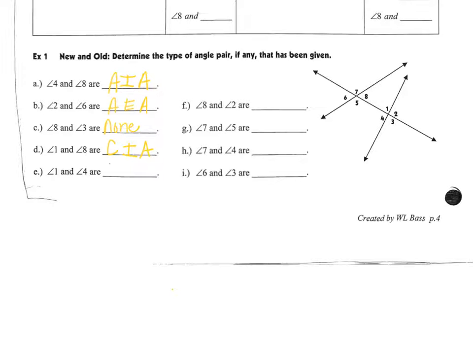Our next set, if we look at angle 1 and angle 4, we can see that we bring back one of our angle pairs from a previous chapter, that these create a linear pair, that if we add those together, that's going to give us 180 degrees.